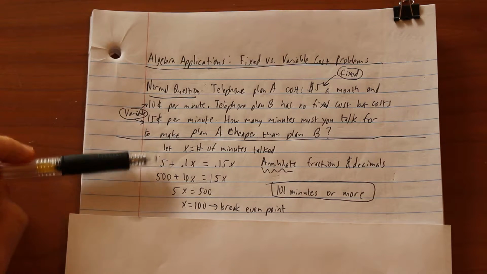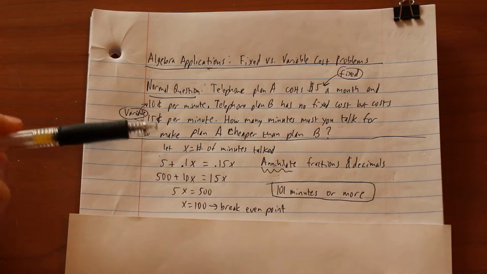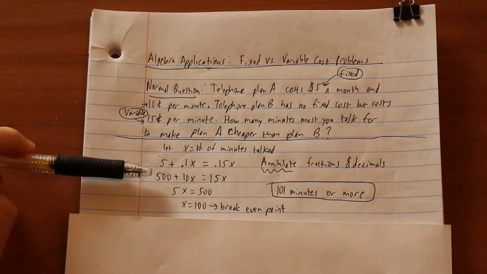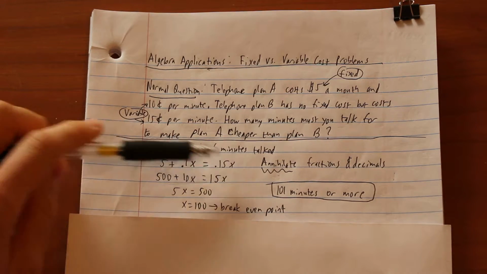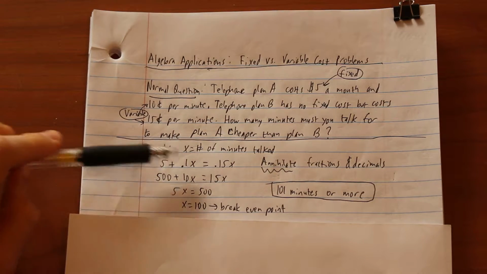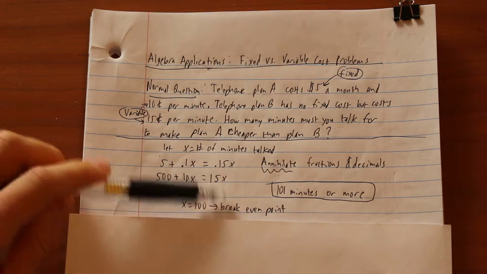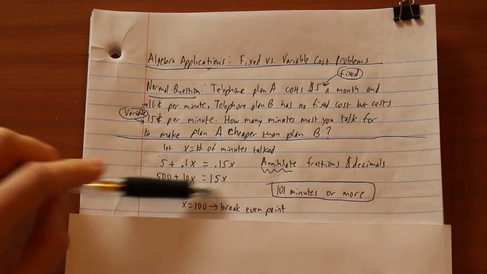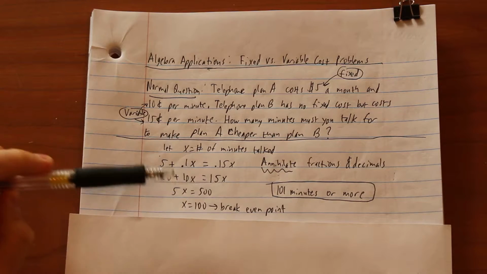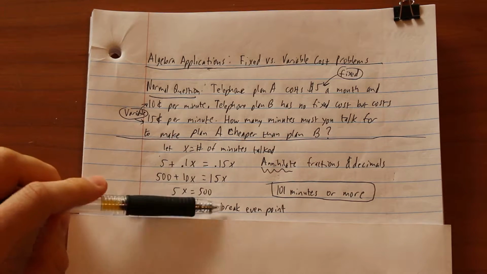First thing we're going to do here, we're going to annihilate these fractions and decimals because we like annihilating. And now we're going to multiply everything through by 100 because these decimals are not fun to work with. So that becomes a 500, that becomes a 10x, that becomes a 15x. Solve this, move the 10x over, so we get 5x is 500 and x is 100. Now that's the break-even point.